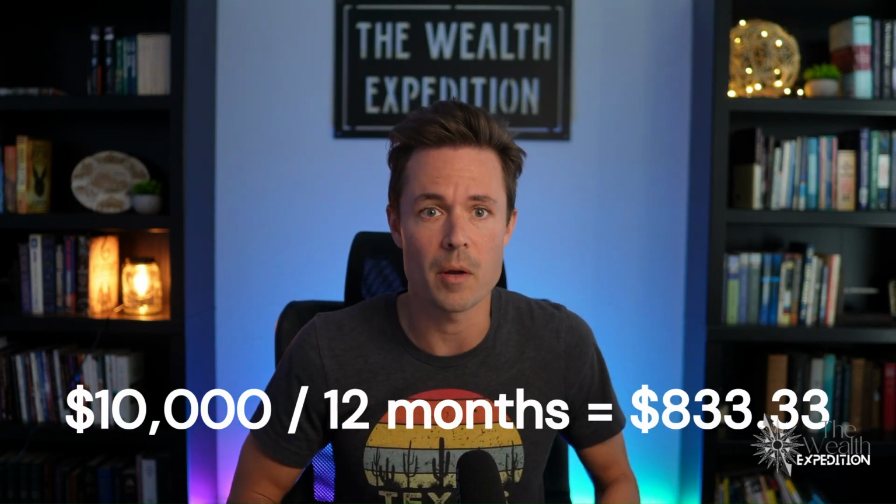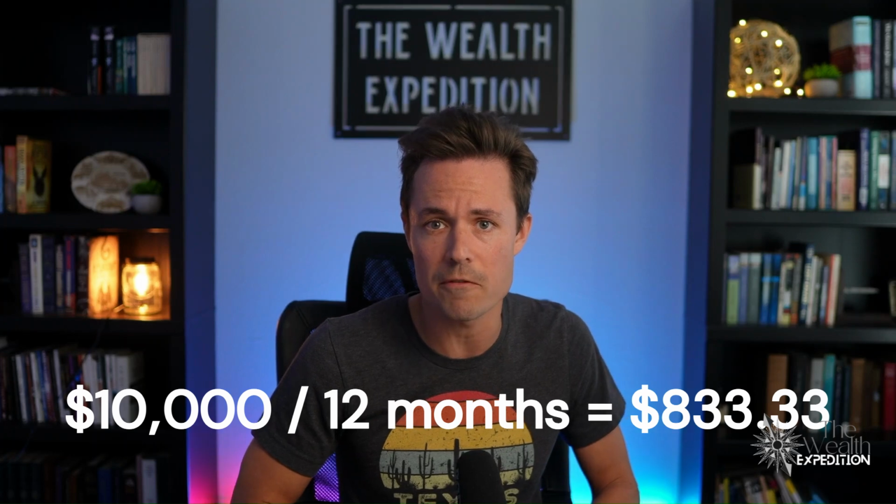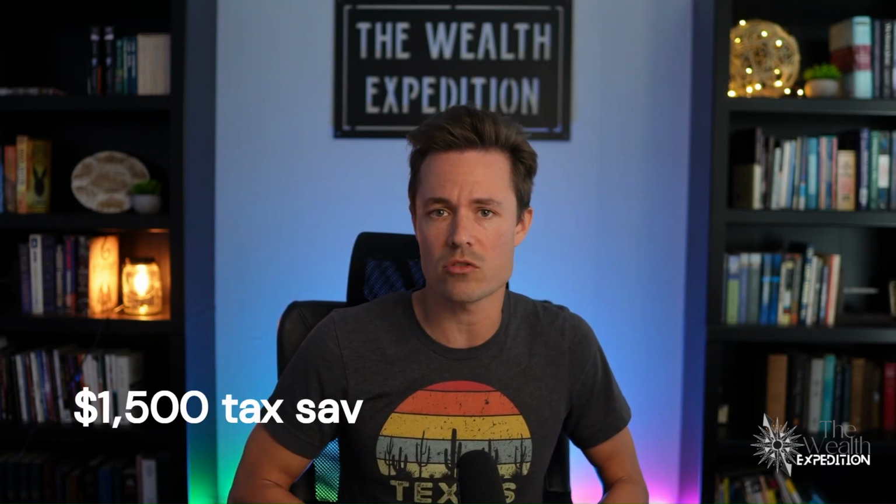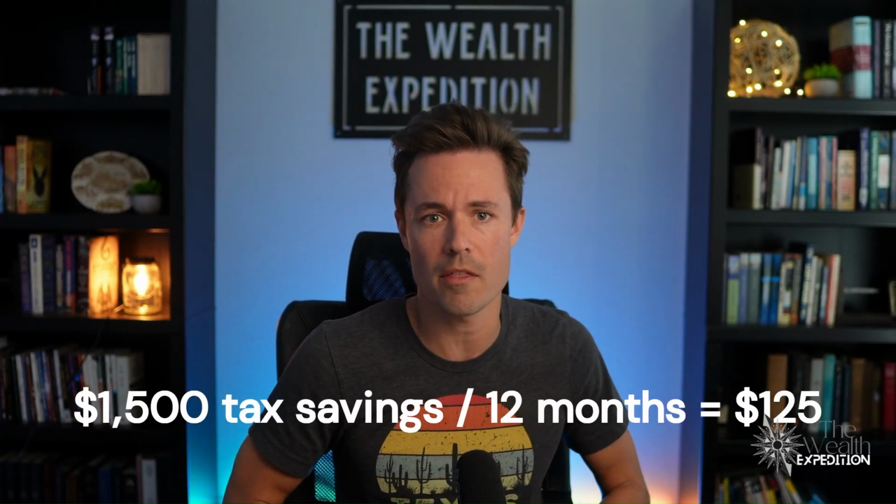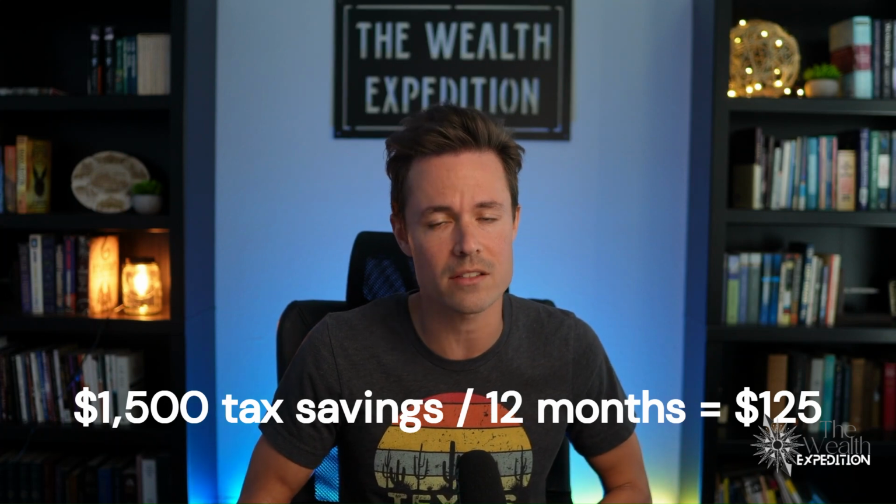Another way to say this is if you were putting $10,000 into the account over 12 months, that would amount to $833.33 per month. But because he's receiving the tax benefit, he doesn't have to withhold as much tax on his paycheck. So he's actually receiving an extra $125 a month that's not being withheld in taxes.